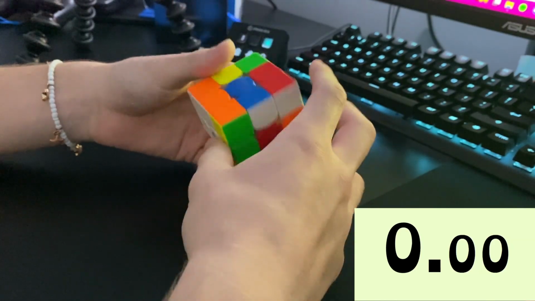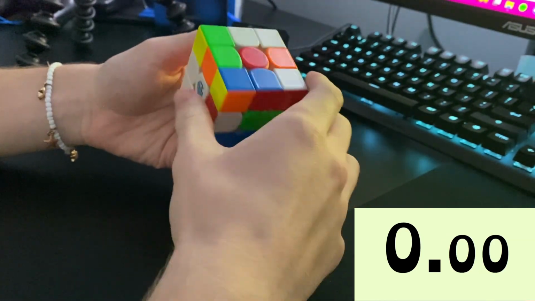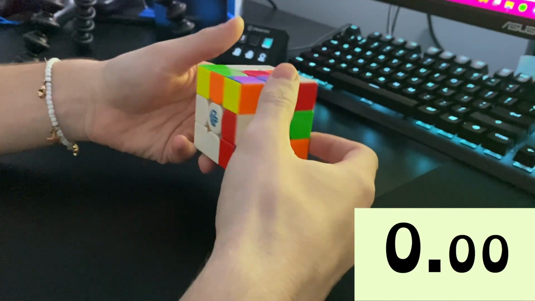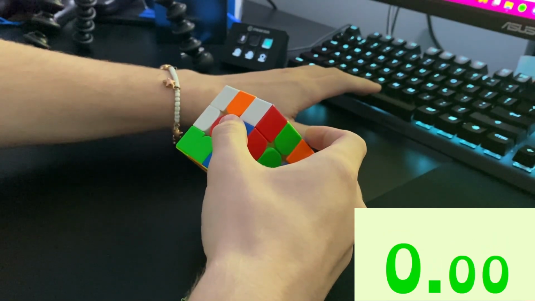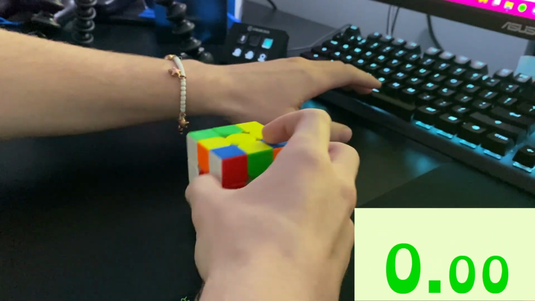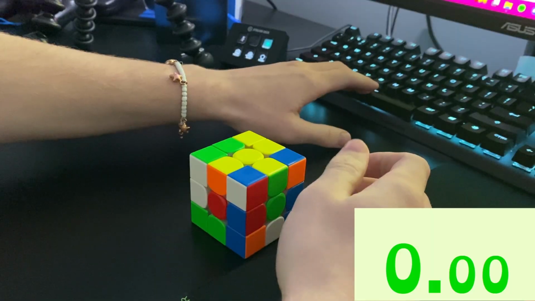So, let's do this. Alright guys, I have the cube in front of me for the final solve. We're gonna see if we can get under 40 seconds like I did say before. So, let's start. Quickly inspect the cube. Okay, you ready? Got a timer. 3, 2, 1, go.